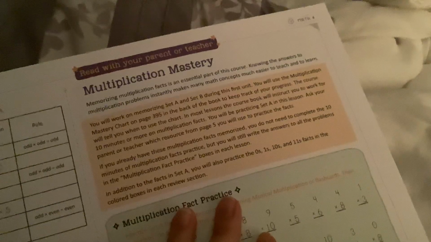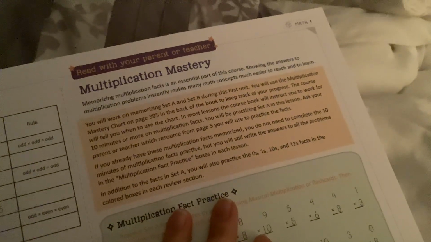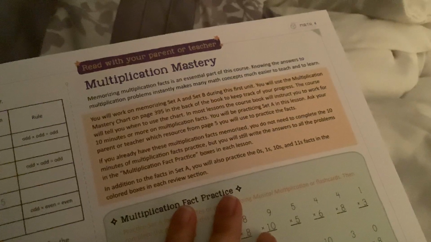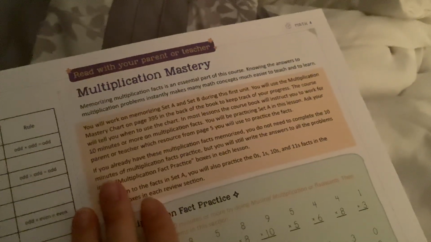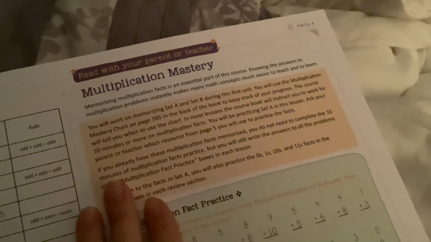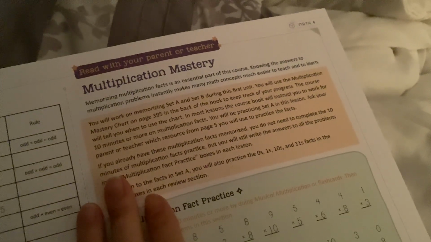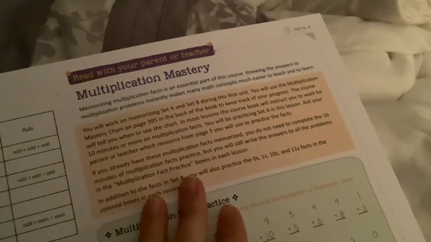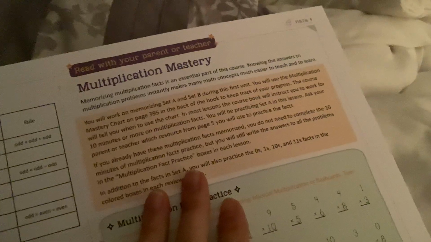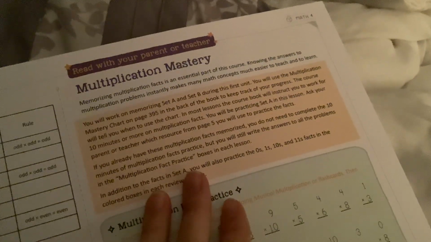Read with your parent or teacher. Multiplication mastery. Memorizing multiplication facts is an essential part of this course. Knowing the answers to multiplication problems instantly makes many math concepts much easier to teach and learn. You will work on memorizing set A and set B during this first unit. You will use multiplication mastery chart on page 395 in the back of the book to keep track of your progress. The course will tell you when to use the chart.